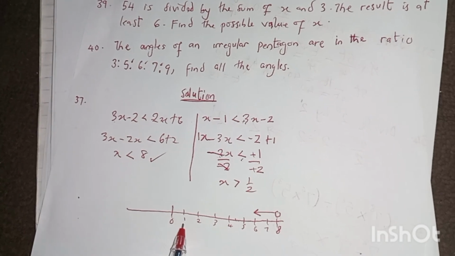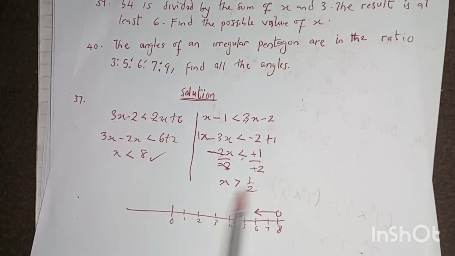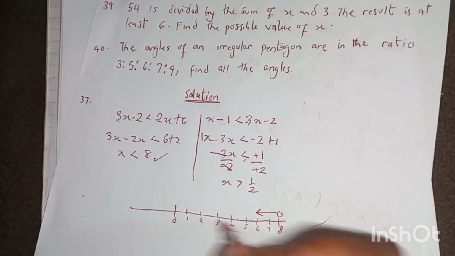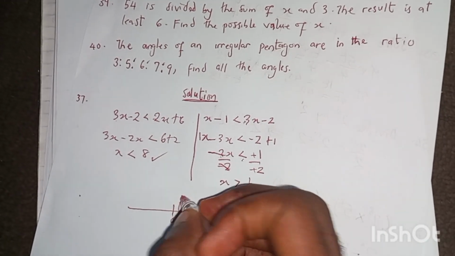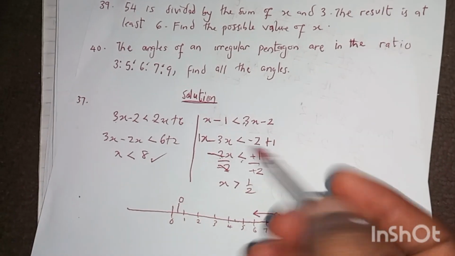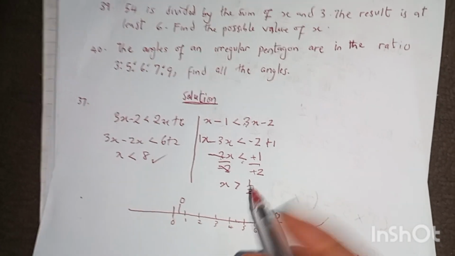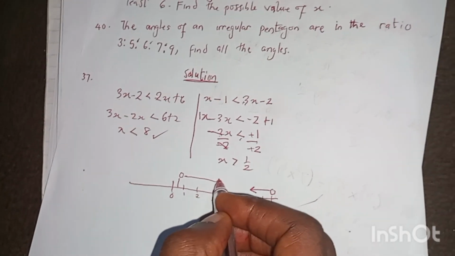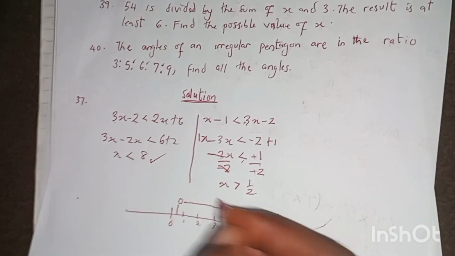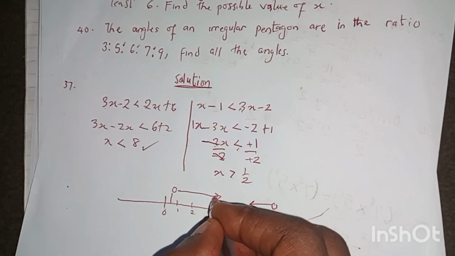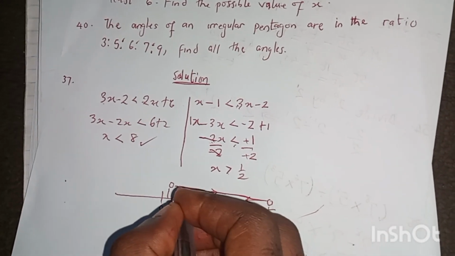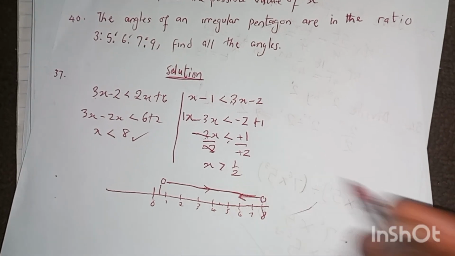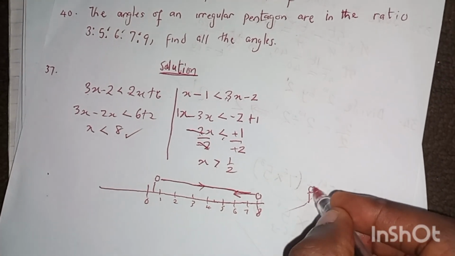Yeah, that's 0.5, right? So it's going to be between 0 and 1. So it's going to be here. I'm going to raise it up here. And it also goes forward because it's greater than. So it's going to go forward. So we have this like this. So in other words, both of them are just going to go like this.